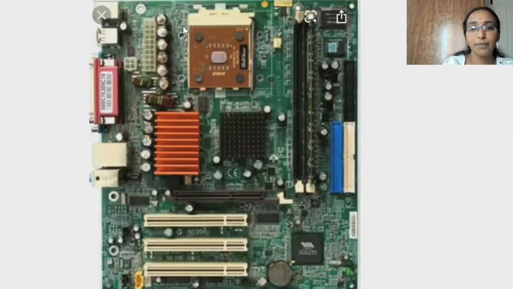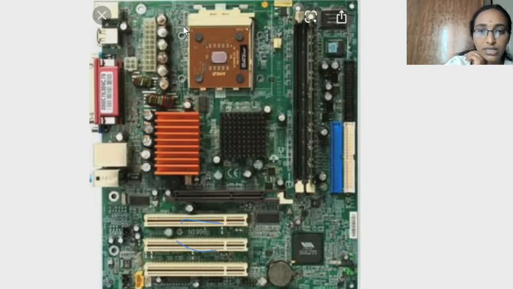So this is the picture of the motherboard. It is an ATX motherboard. These are the slots which I'm marking, that we call slots.